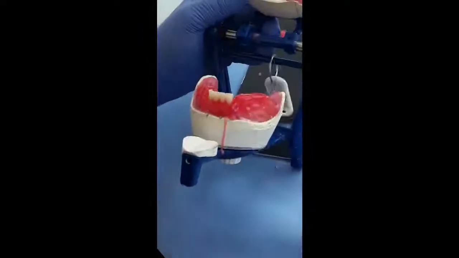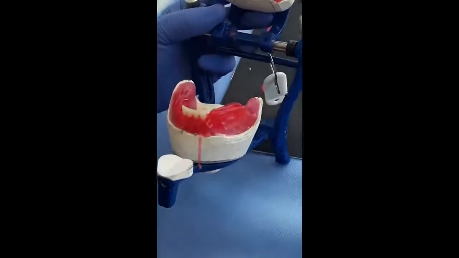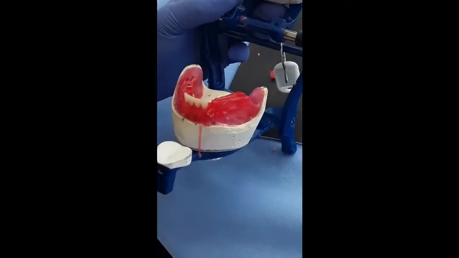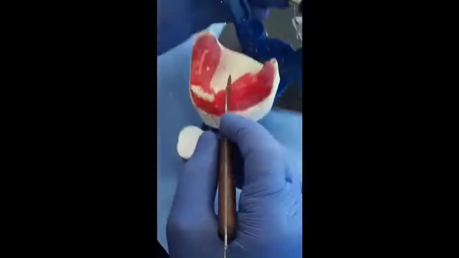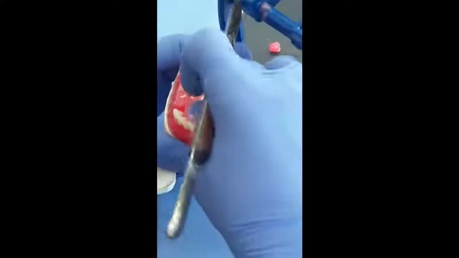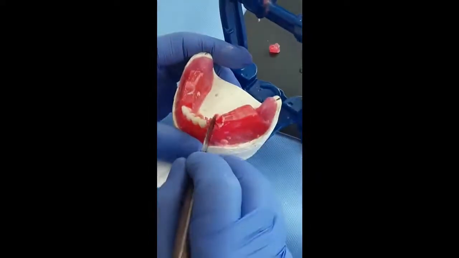Now I proceed to the setting of the canine. As you remember, we said that the canine will be lingually inclined buccolingually, and from the labial view, the neck will move distally a little bit more than the lateral.